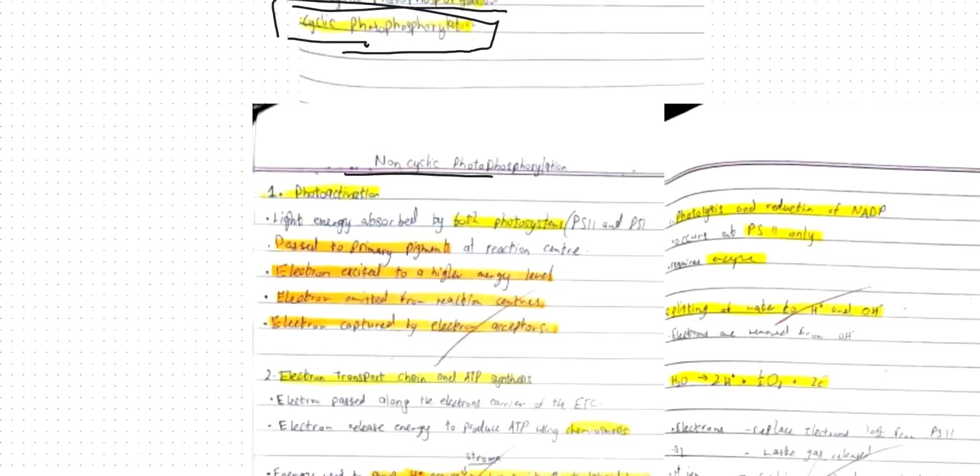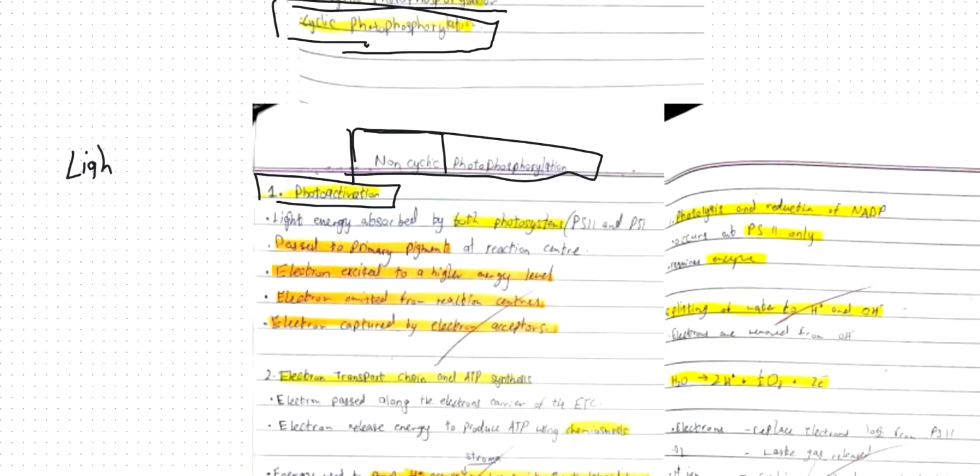Starting with the non-cyclic photophosphorylation. In non-cyclic, the first step is photoactivation. What was photoactivation? Photoactivation was basically light energy used to excite electrons. So light energy is absorbed by the photosystems. Remember what photosystems were? There are two types, photosystem 1 and photosystem 2.